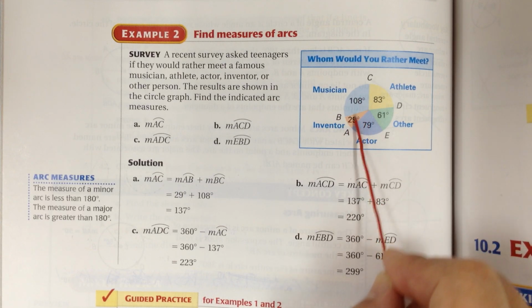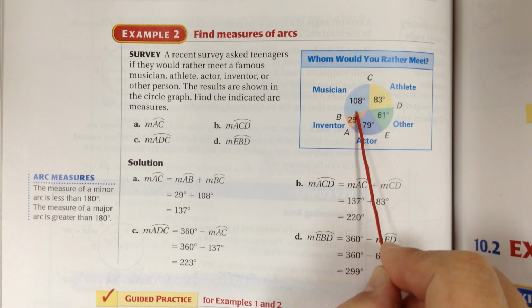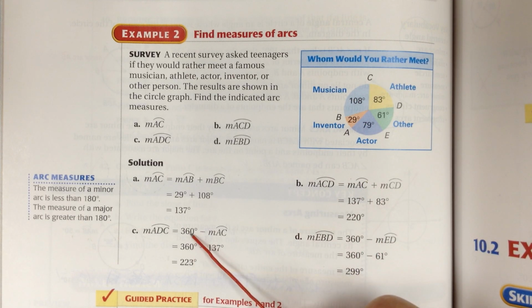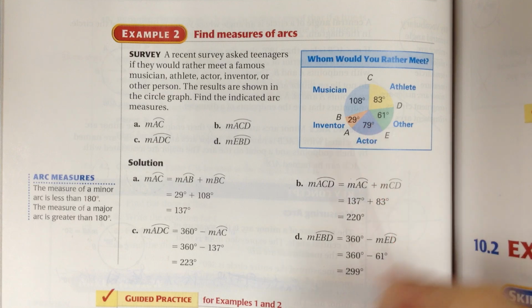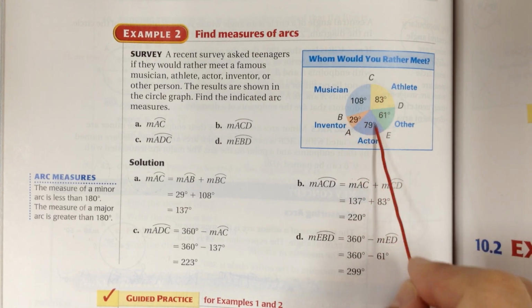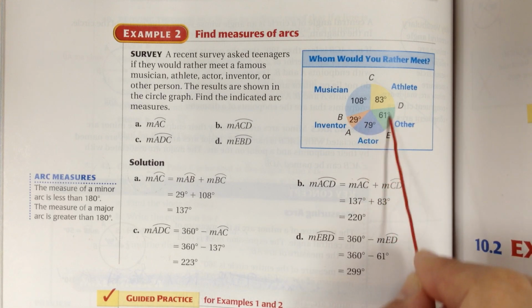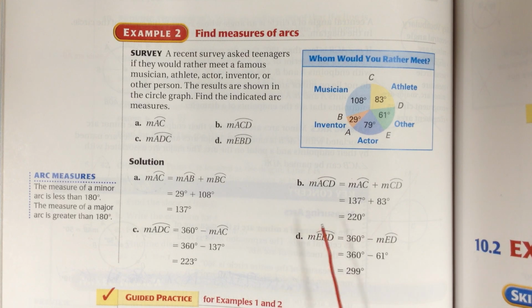Now, since we already did part A and got 137, we already know that this is 137, so you can just use 360 minus 137. So 360 minus 137 gives you the same result. Again, you can do it a different way: you can use 360 minus that, or you can just add these three numbers together to get the answer. You get the same answer.